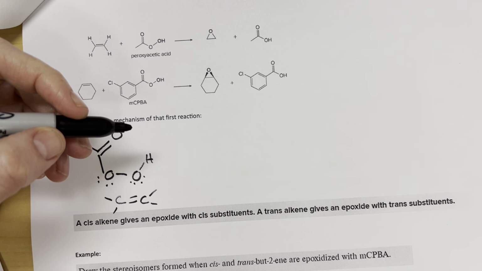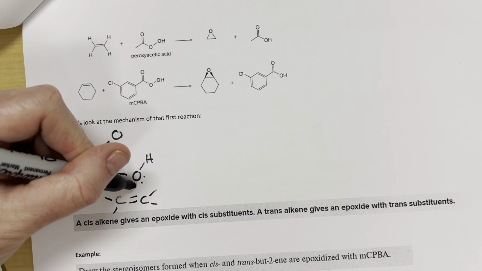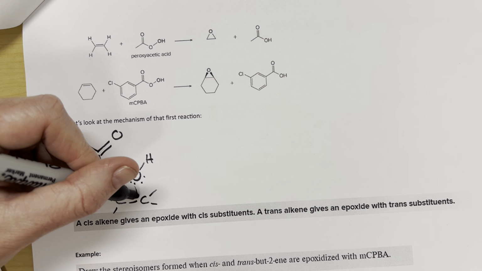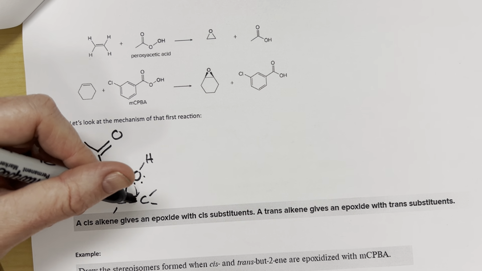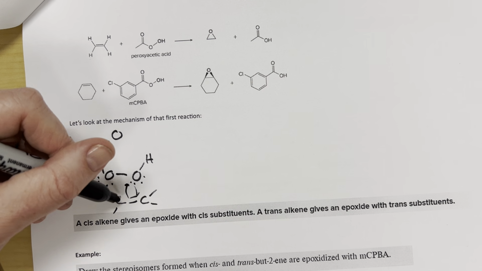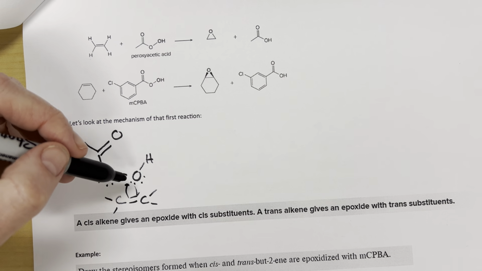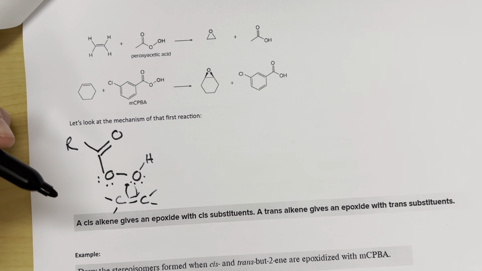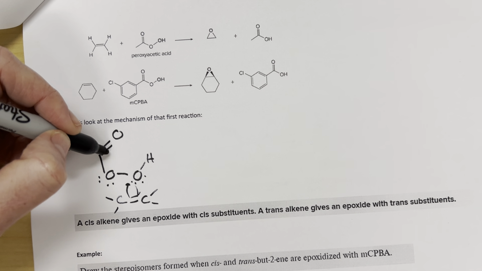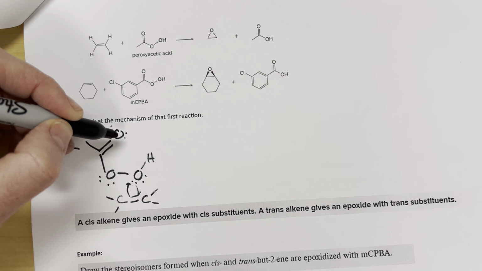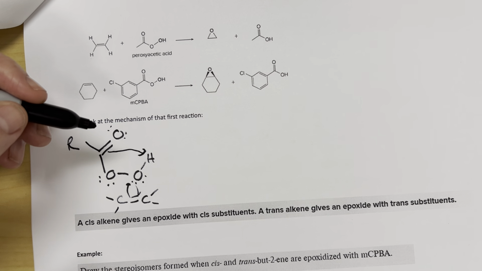What's going to happen is a lot of stuff is going to happen. This electron is going to bond with that electron. This electron is going to bond with that electron. So now you have a new bond there and there. So essentially you've just created the epoxide. The last oxygen on this peroxy acid is the one that's going to be forming the epoxide. While this is occurring, and it all happens simultaneously, the oxygen over here grabs the hydrogen.